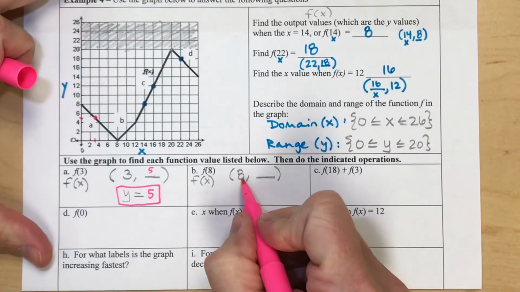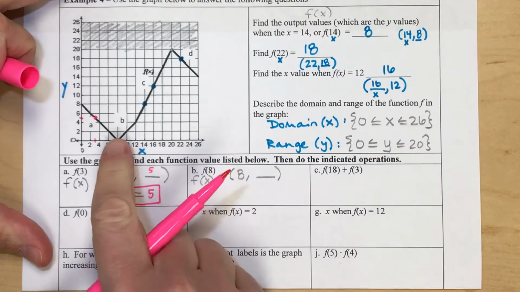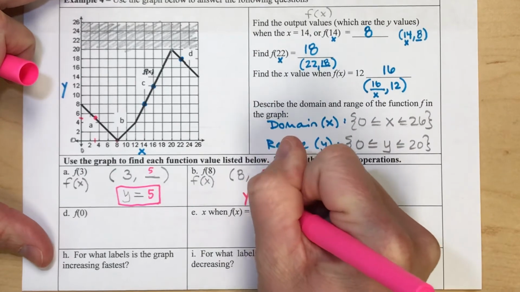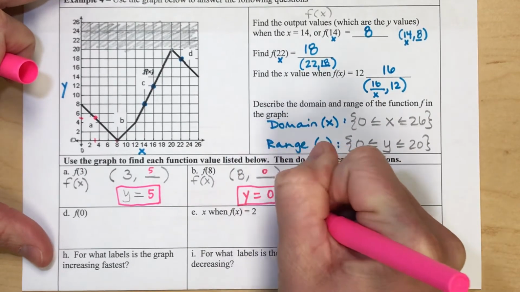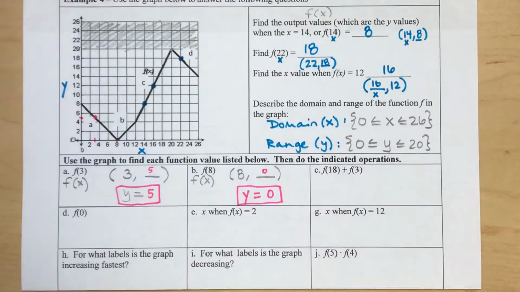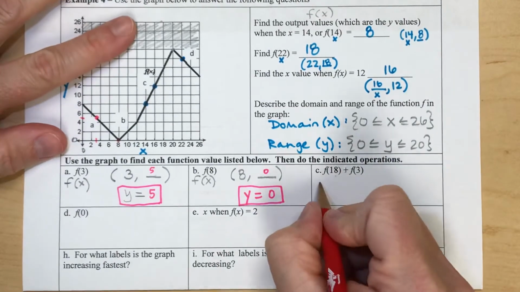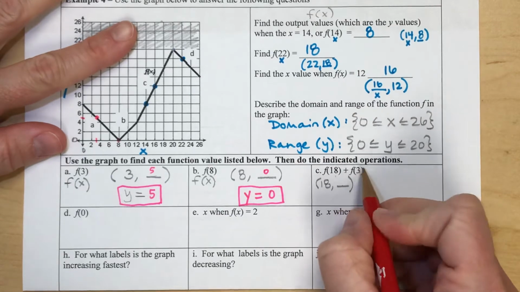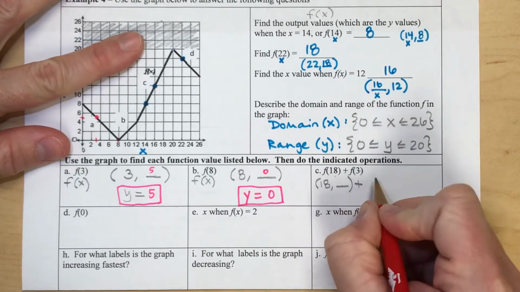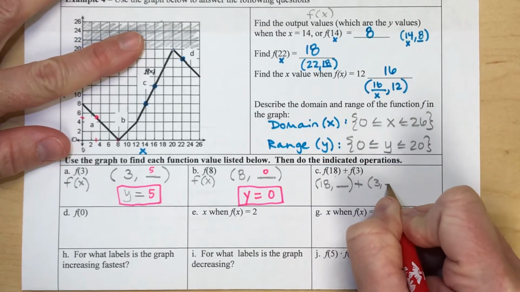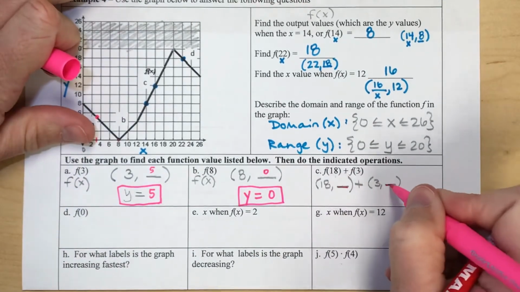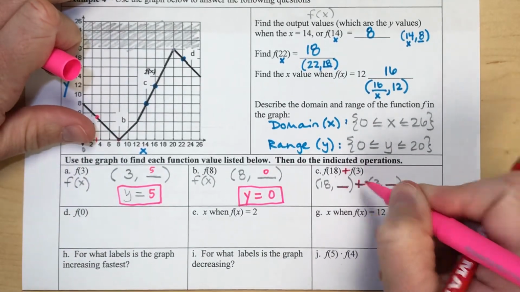So on my x-axis, I'm going to find the number 8, and that point on my grid is 8 comma 0, so the missing y value was 0. Now, this point on the graph is going to be 18 comma some unknown y value, and this point on the graph is going to be 3 comma some unknown y value, and then what I'm going to do is find those values and then add them together.